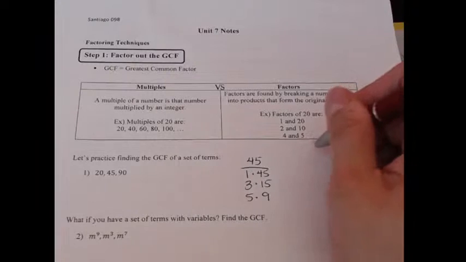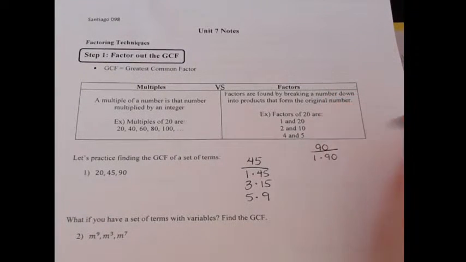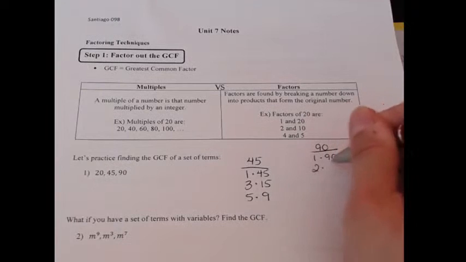We're going to do the same thing with 90. So we have 1 times 90. It ends in a 0, so we know it's definitely divisible by 2. Think even numbers, right? 2 times 45.